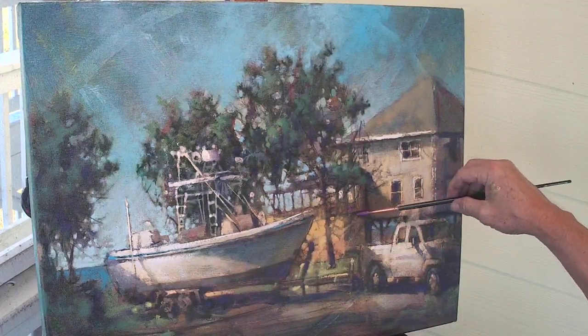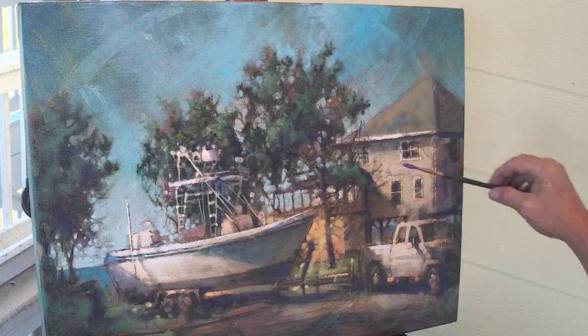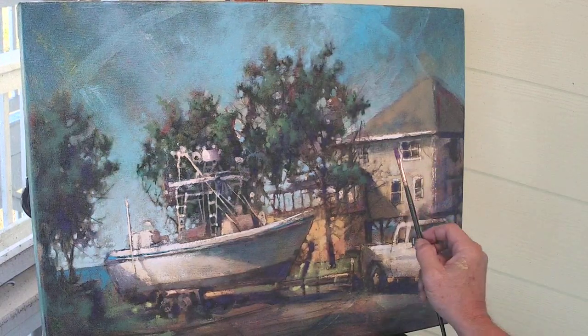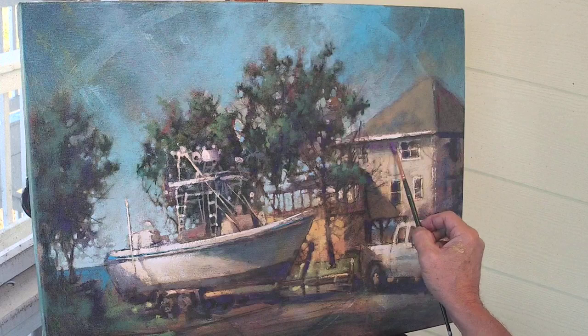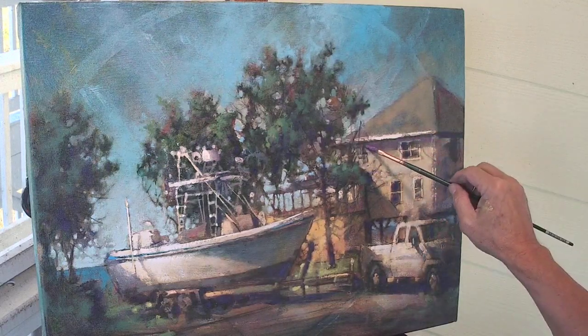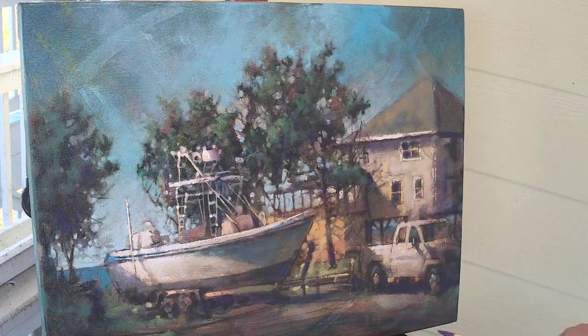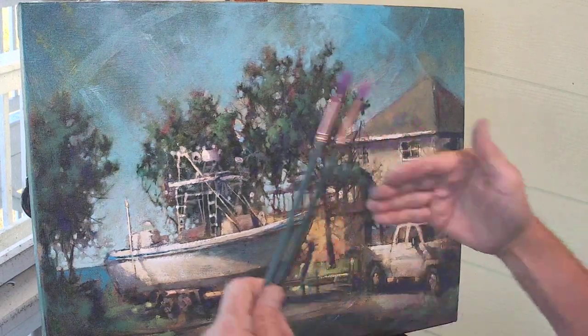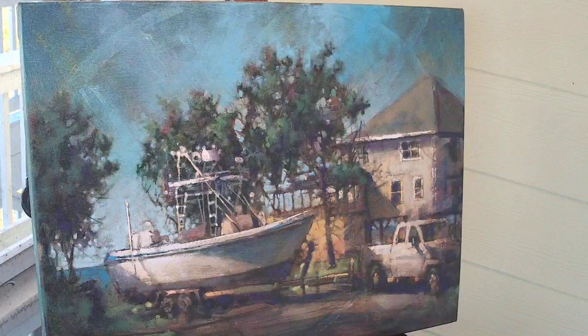So that means I'm looking for parts of the painting that are slightly lighter. Now, the key to accomplishing this broken color thing successfully is that you have to match values.